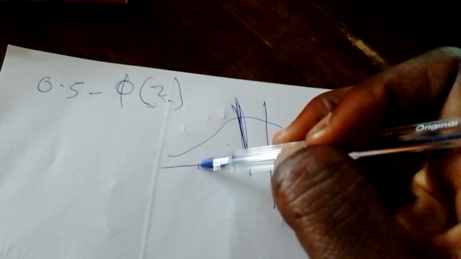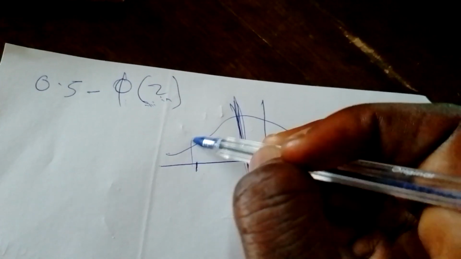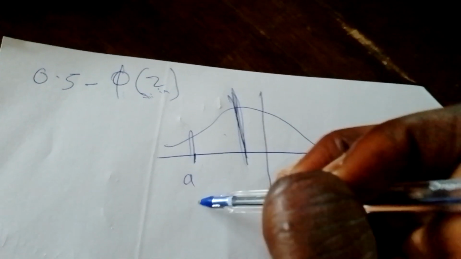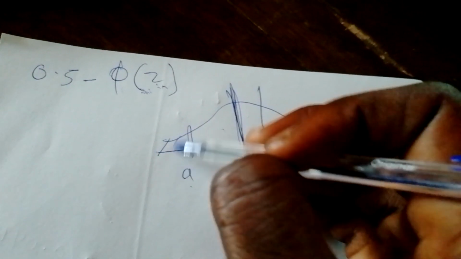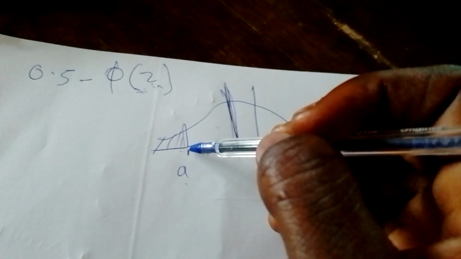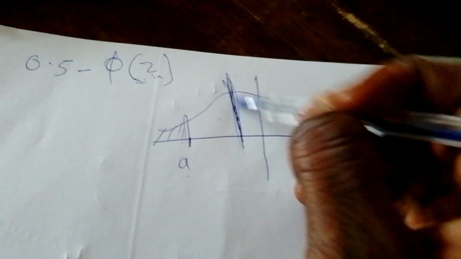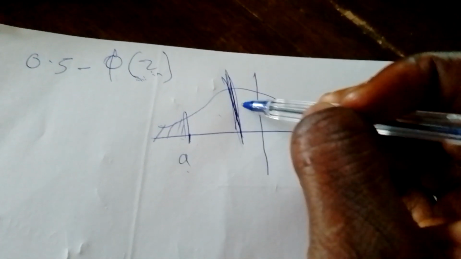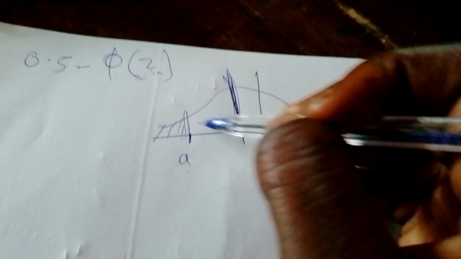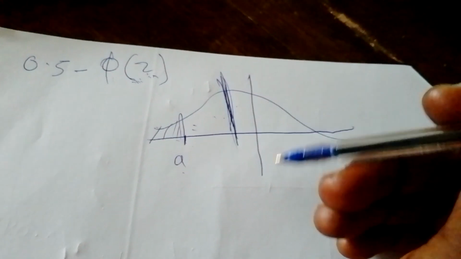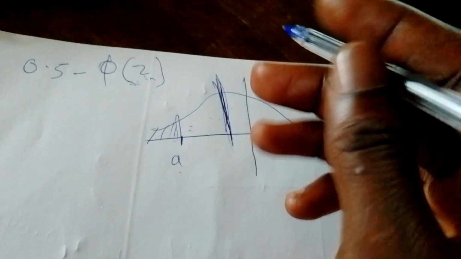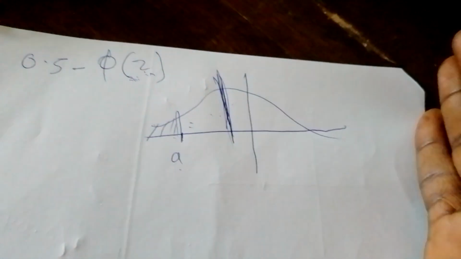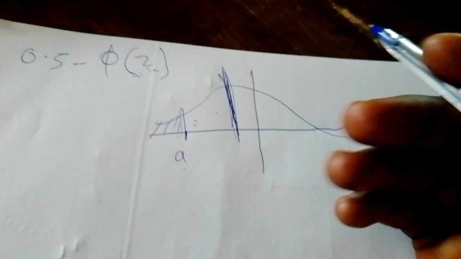So if I find anything here, let's say maybe a here. If I find the z score of a, it will give me this area. Then if I want to find it with respect to this central point, I just have to subtract it from 0.5, right? That's to the center. But if you are dealing with the whole range of possibilities, then you can just subtract it from 1.